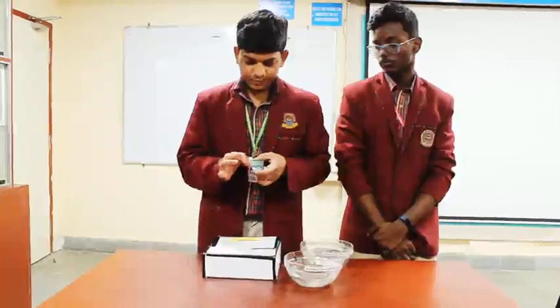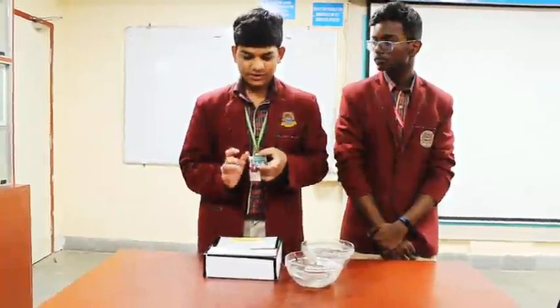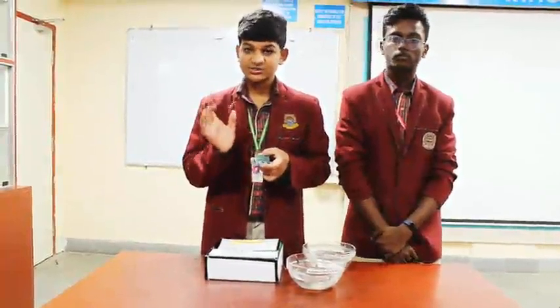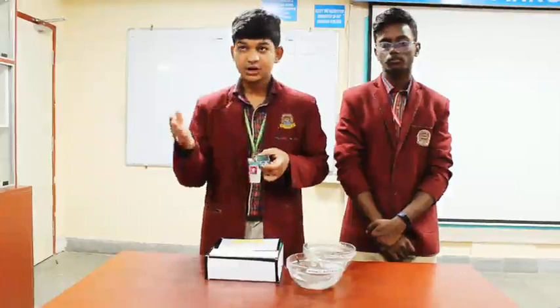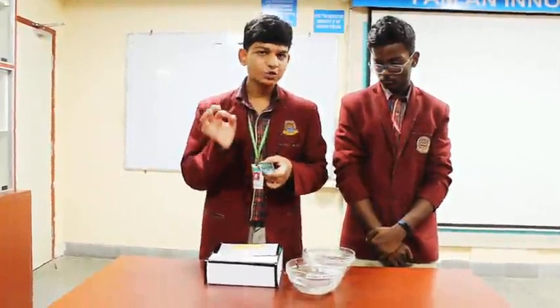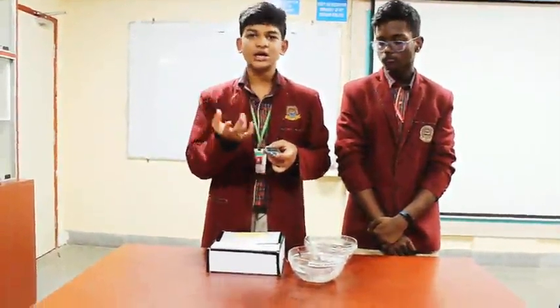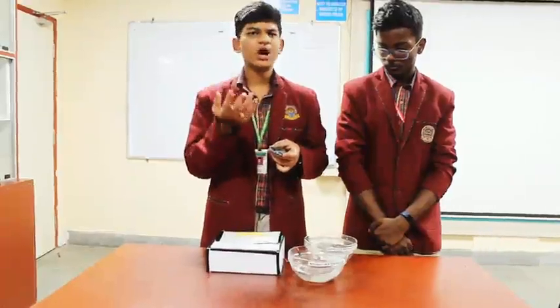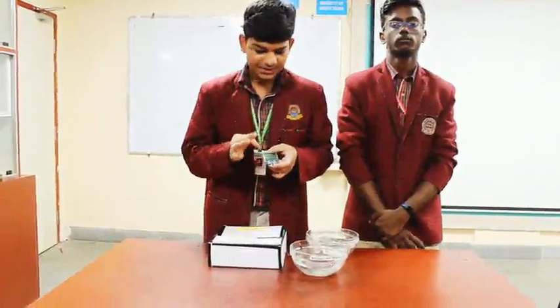After that, when you press this button for only 20 seconds, the sensor will detect how much insulin is required for your body. After 2 minutes, this display will show how many ml are needed for your body to intake. After that, with the help of a syringe, you can inject into your body the ml required, which is indicated in this display.